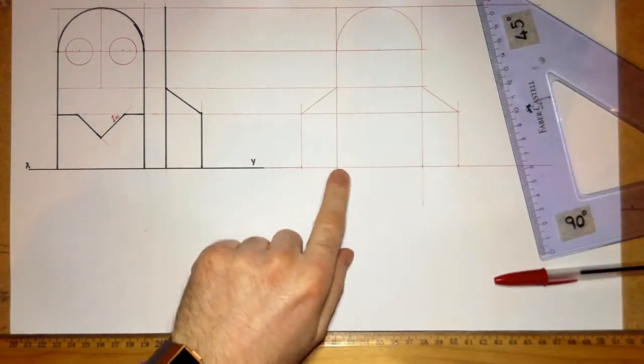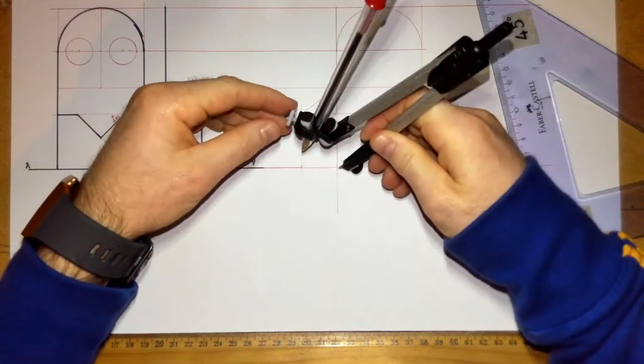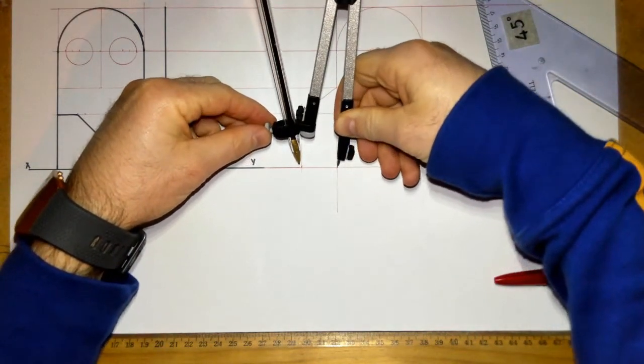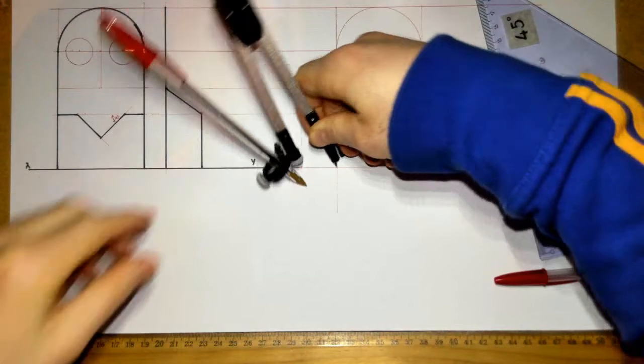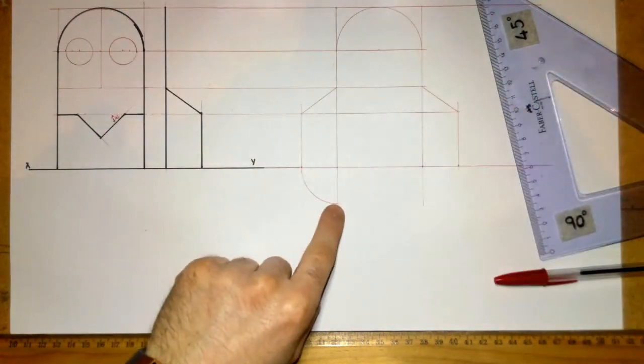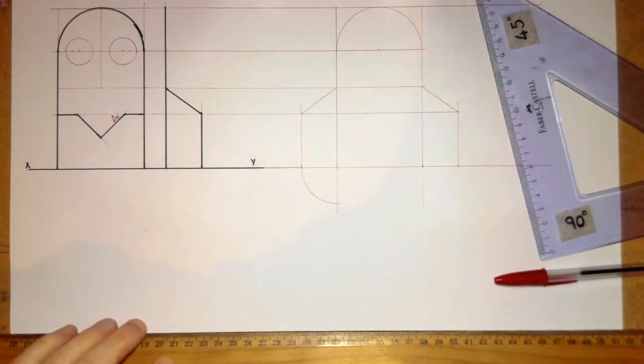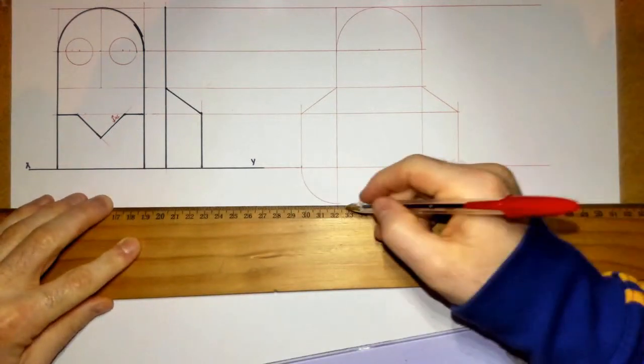It's going to be the same distance because it has to match up with the sides. So I could, if I wanted, take that distance there on my compass, swing it around, and that's the same distance down. Okay, nice and easy. So that'll be the bottom face.